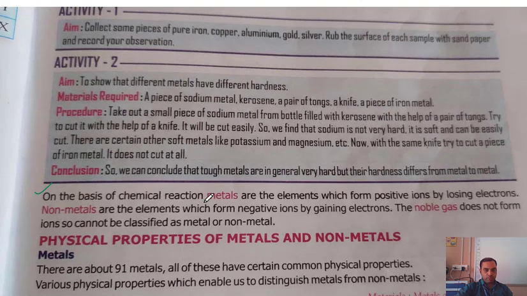On the basis of chemical reaction, metals are the elements which form positive ions by losing electrons. As you know, an atom is made up of electron, proton and neutron. Proton and neutron are present at the center of the atom and electrons revolve around it. Proton is positively charged, electron is negatively charged. The number of protons and electrons are equal. Suppose in an element there are 5 protons, there will be 5 electrons. So metal always forms a positive ion by losing electrons. Metal gives its electron and becomes a positively charged particle.